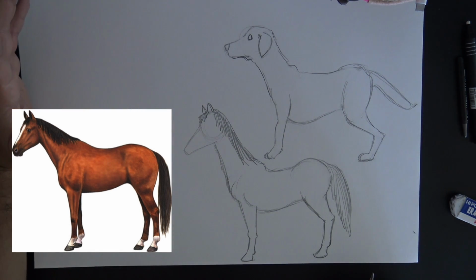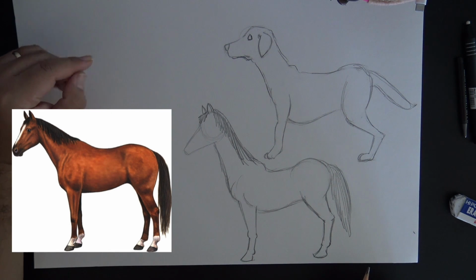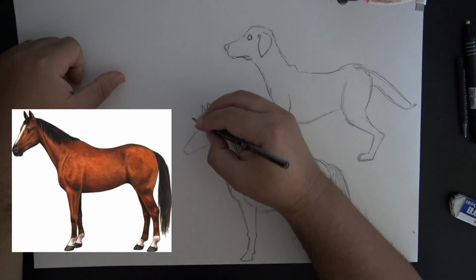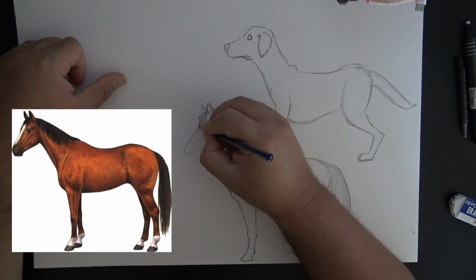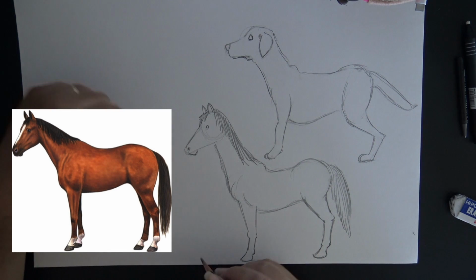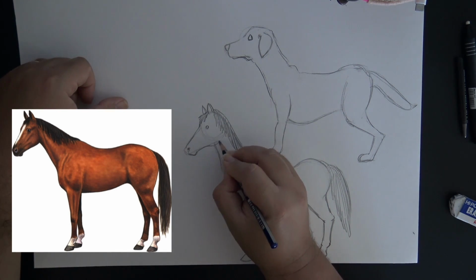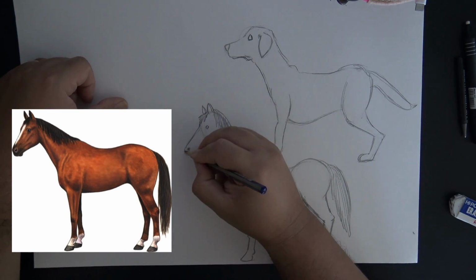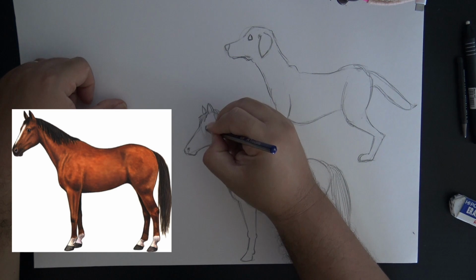It's very similar to that of a giraffe, I would assume. Yeah, the eyes, the nose, and the bump on the bottom of the mouth to make the lip as it comes back, and we have ourselves a horse.